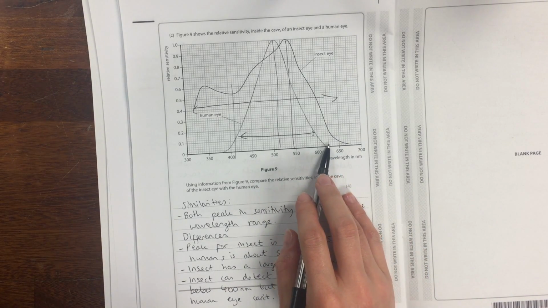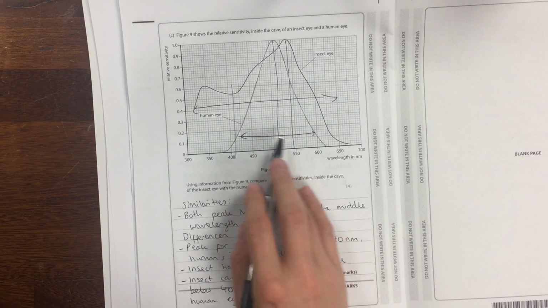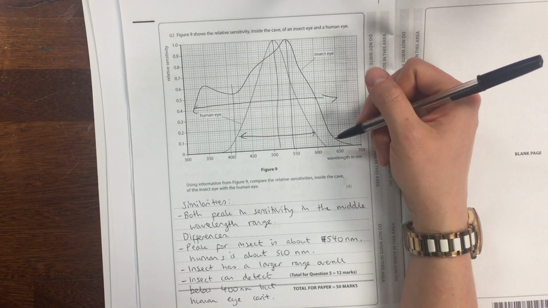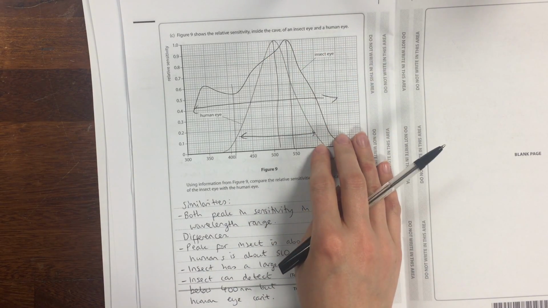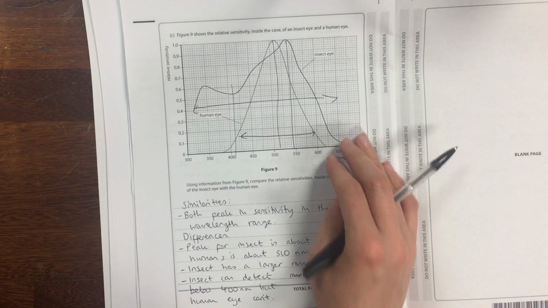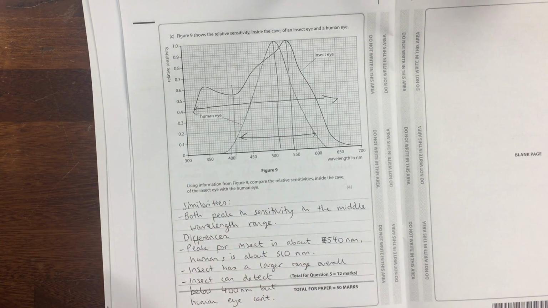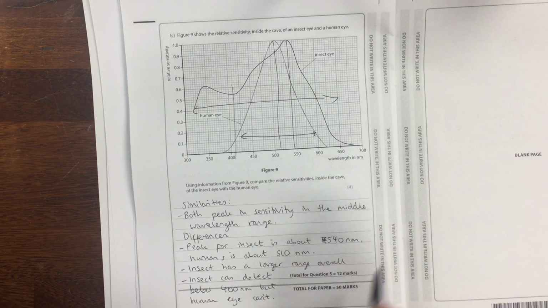You could say for another similarity that both are insensitive at longer wavelengths. So the longer the wavelength over here, both of them have a decrease in sensitivity. But you could also say that the insect is much better at detecting the shorter wavelengths. So I've said that here with a number, but you can say the insect can detect shorter wavelengths than humans. It doesn't have to be as specific as this. You could mention actual numbers, as I have done, or you could mention colours. It would absolutely be fine to say that both humans and insects are insensitive at the red end. Or you could say the numbers.